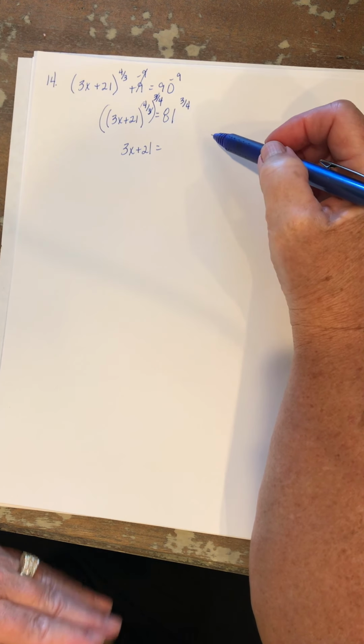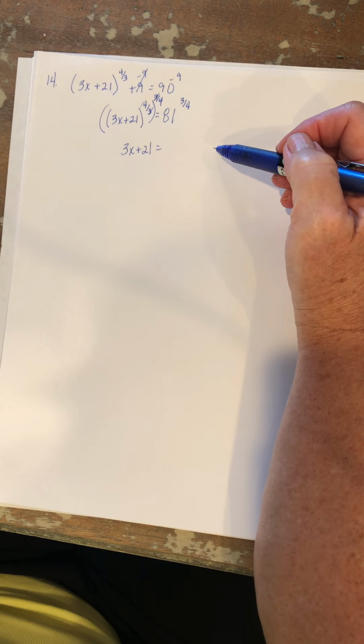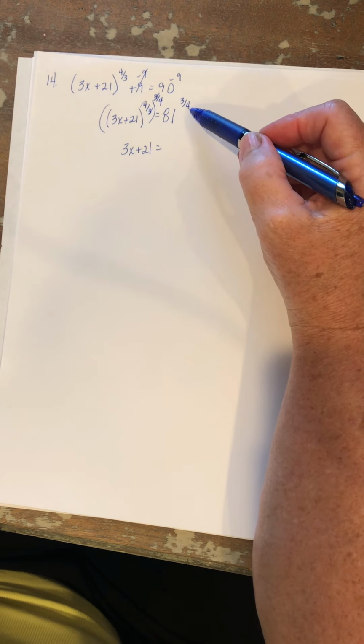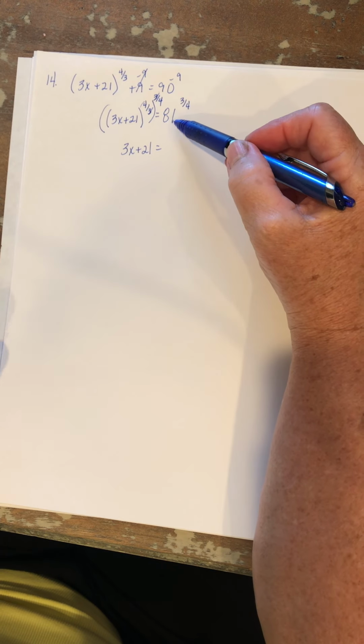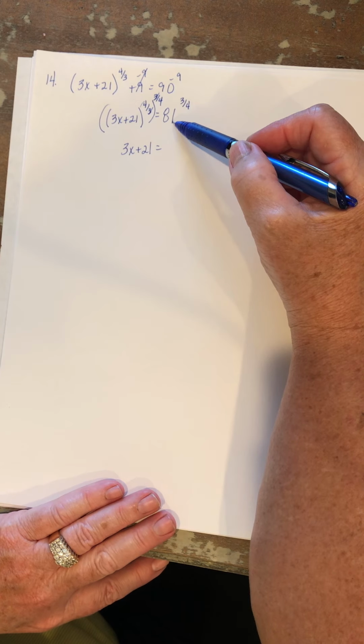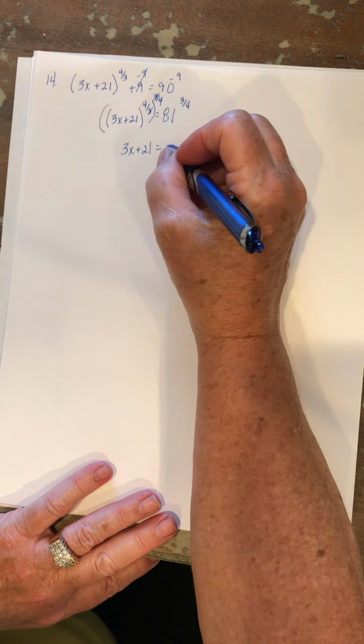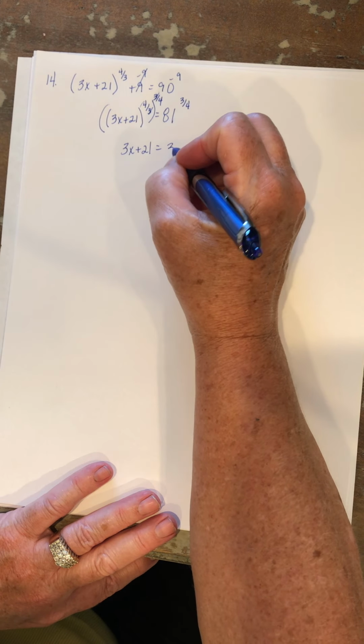Remember how I said you don't have to memorize 4th powers because all you do is square them and square them again? Well, roots are just the same. The 4th root, we're going to take the square root and then take the square root again. So the square root of 81 is 9, and then the square root of 9 is 3. So the 4th root of 81 is 3, and then I have to raise it to the 3rd power.